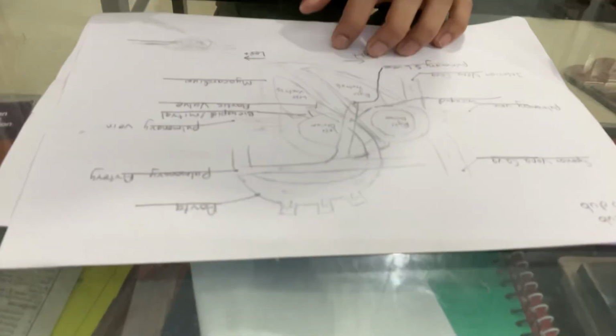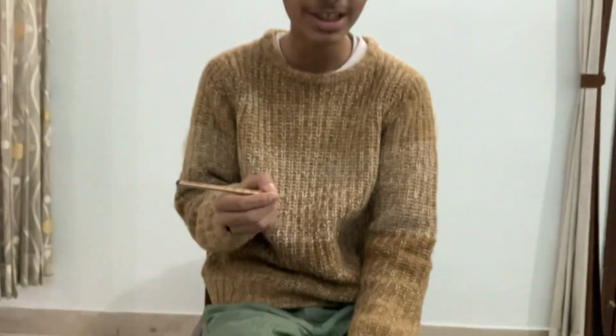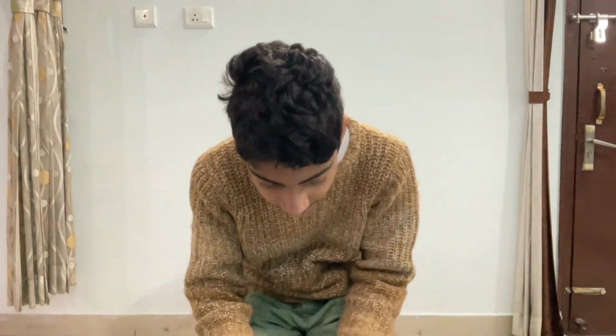So today we will talk about the structure and the function of the heart. What is the heart? The heart basically acts like a pump and takes all the blood and circulates it throughout the body. It takes oxygenated blood from the lungs and circulates it throughout the body.